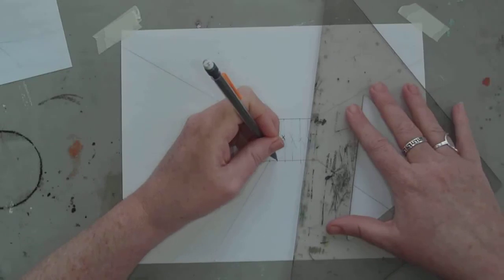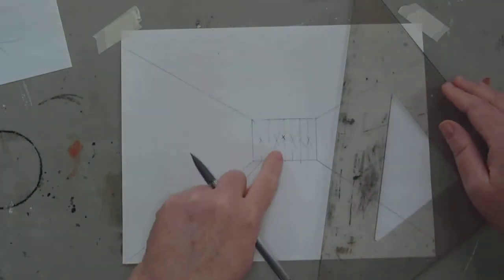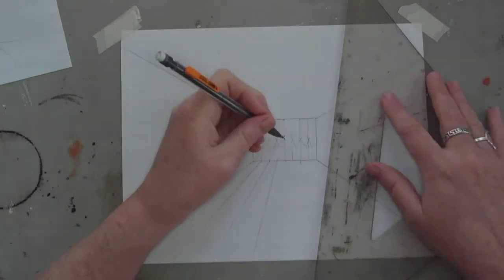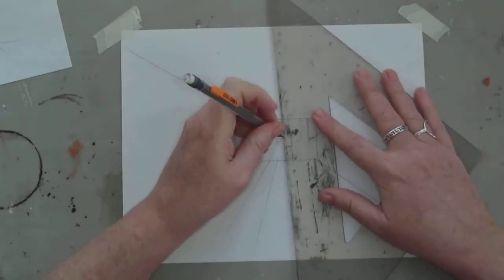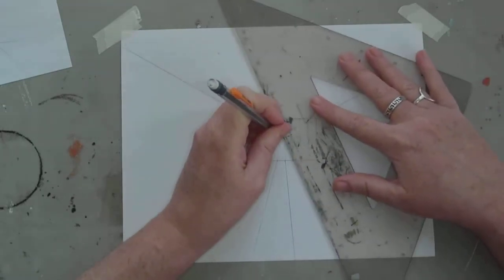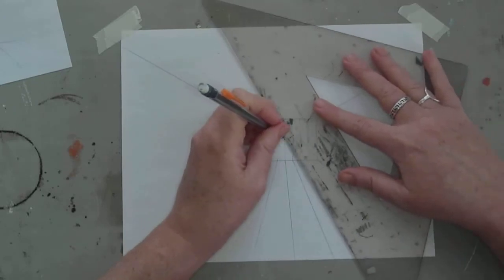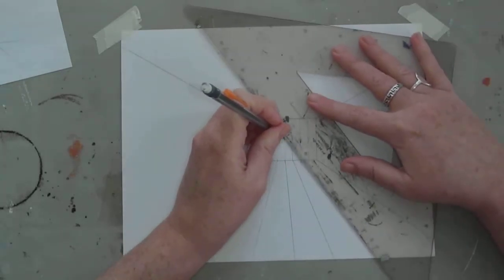Remember, every single line has to go back to that X. You know it's working when everything's smaller at the back and it's getting larger at the front. That's the whole point of our space and depth unit, is to learn all the techniques that artists use to create that illusion of things being close and things being far away.